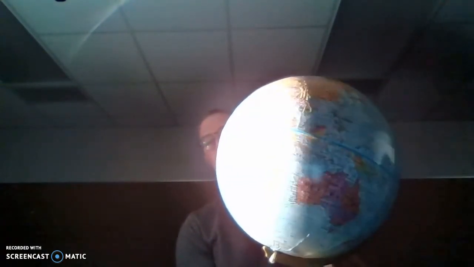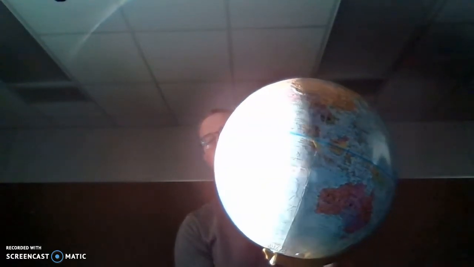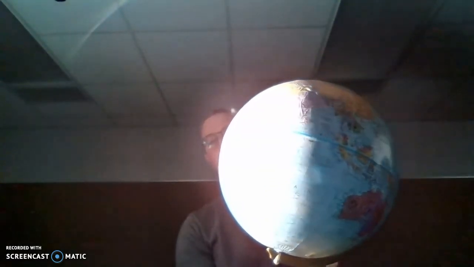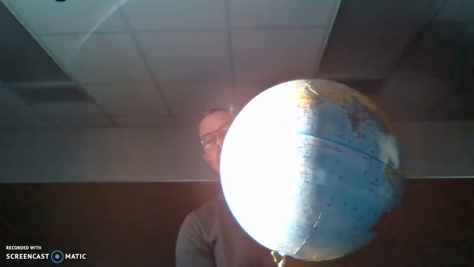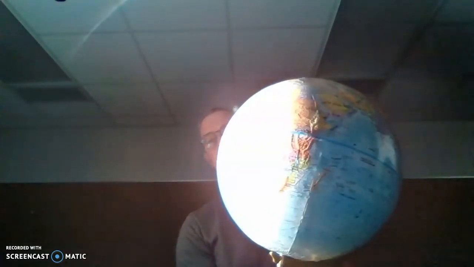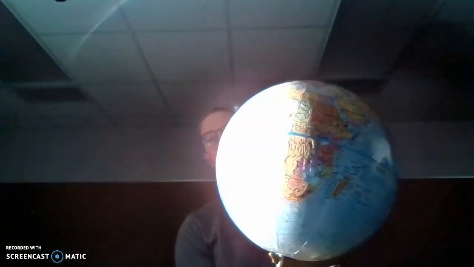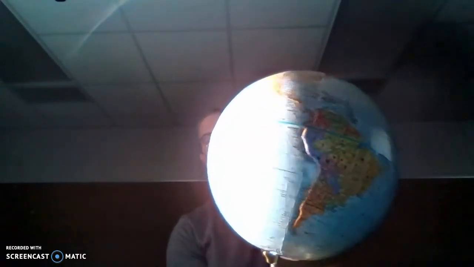You can see here that half of the Earth is always going to be bathed in sunlight, half is going to be in darkness. As a certain area of the Earth enters daylight, that's going to be its dawn, and as a certain area leaves its daylight, that's going to be its sunset. Now, it might be a little bit reversed on your screen from what I'm seeing live, but that is the basic idea.